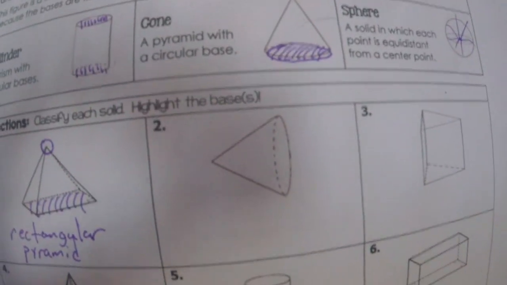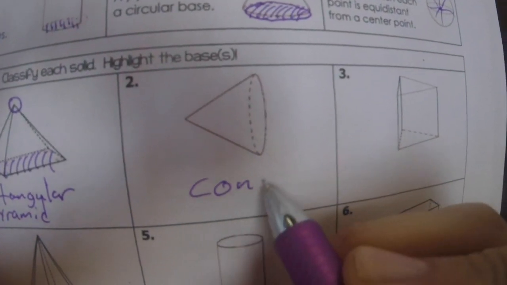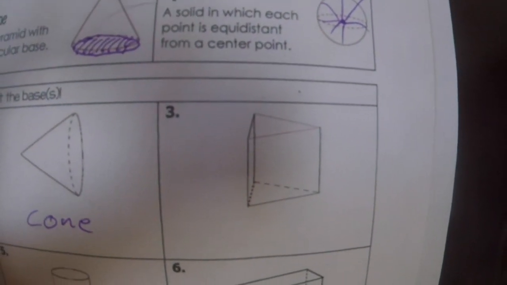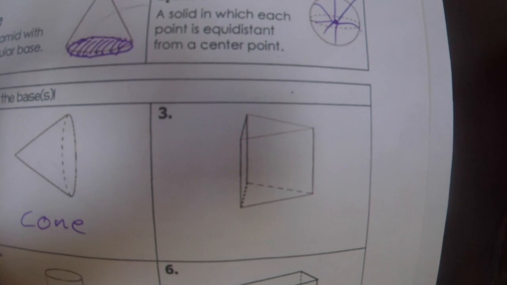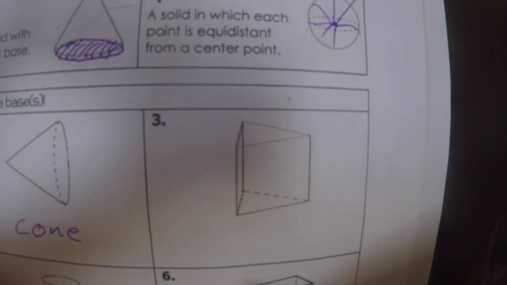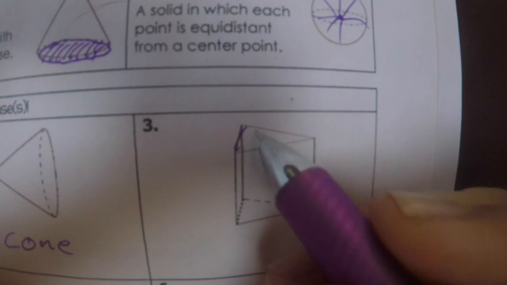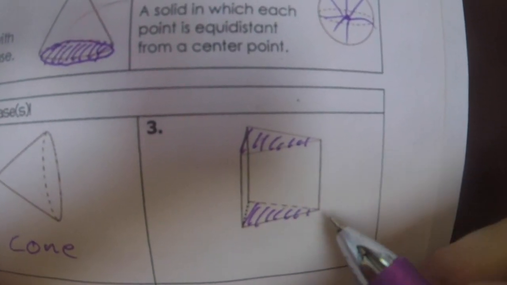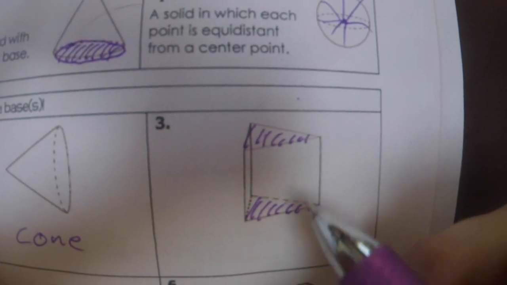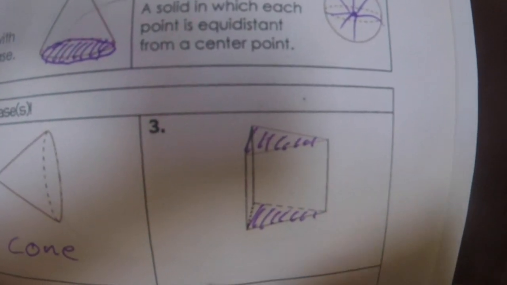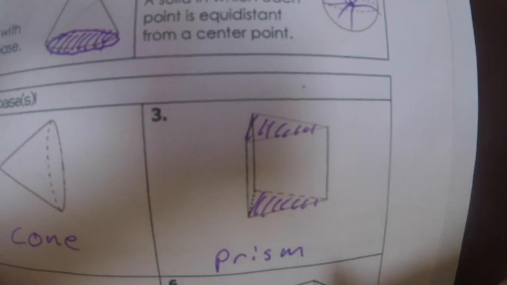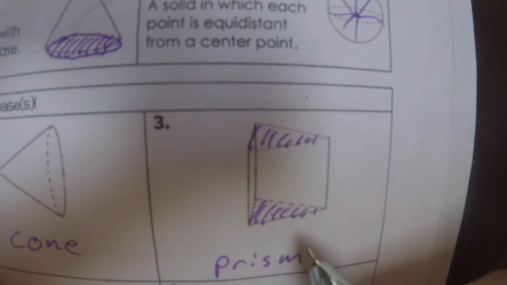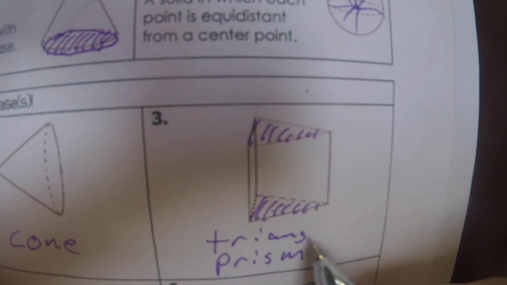Number 2, everyone should get that one. Super easy. That's a cone. How about this guy? What do we think this guy is? Well, how many bases does it have? There's one up here, one down here. They're both triangles, and anything that has two bases we call a prism. And then we name what type of prism it is. Well, that depends on the type of bases. The bases are triangles, so this is a triangular prism.